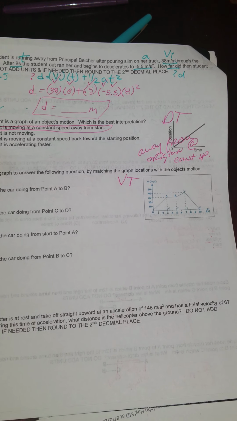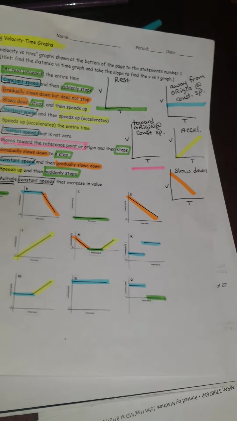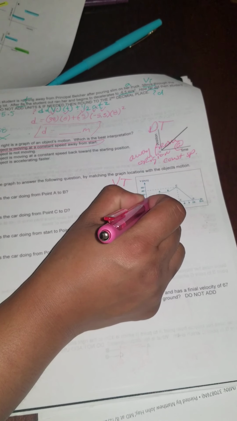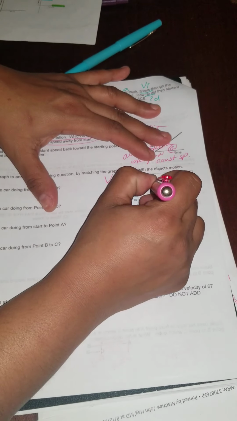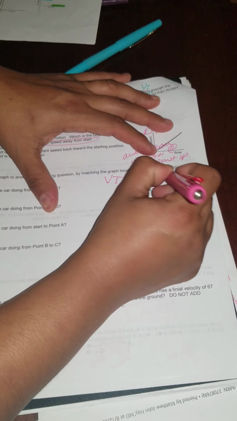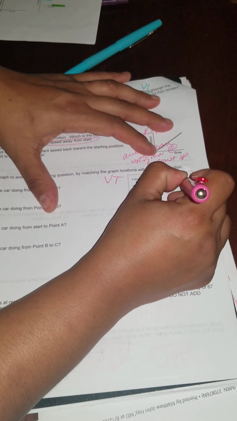Okay, now that I have this, what is the next step I do? Do not even look at the questions. You go over here and you start labeling this VT graph. So let me go ahead and get out my worksheet. Right, looks like this. And let's label it. If I have a line over here, it is accelerating. This line is accelerating. The flat line means that it is moving away from the origin at a constant speed.